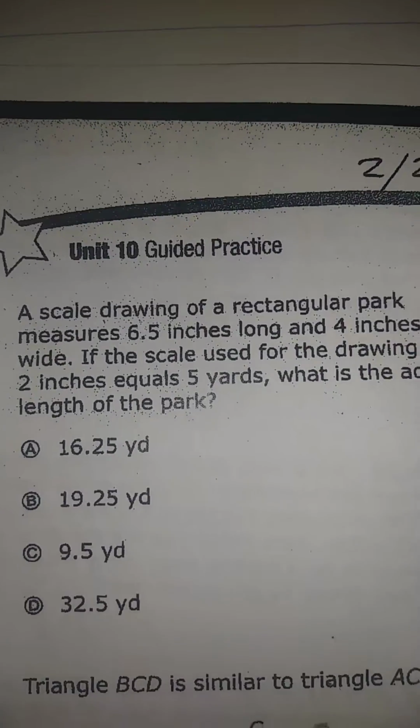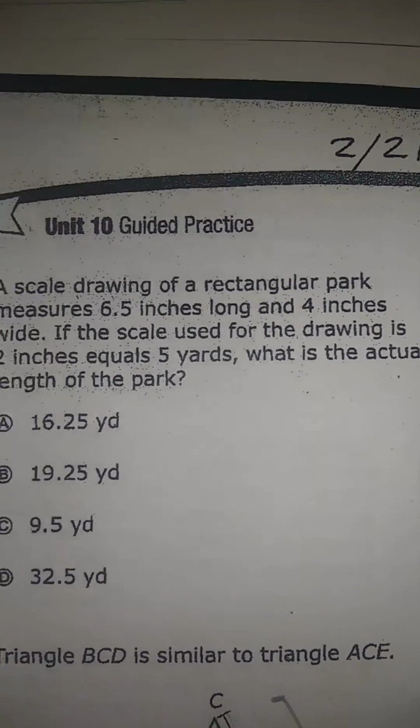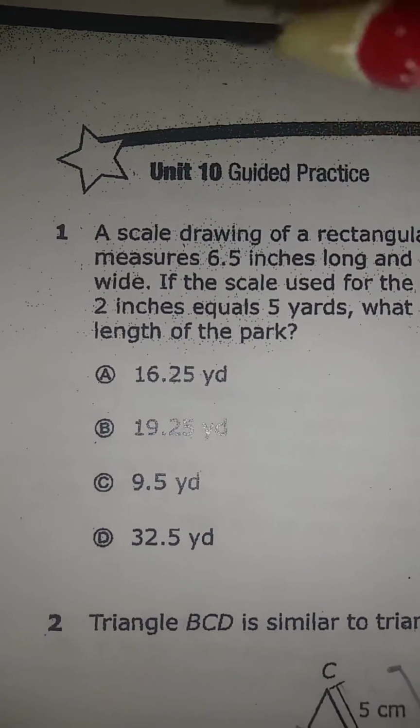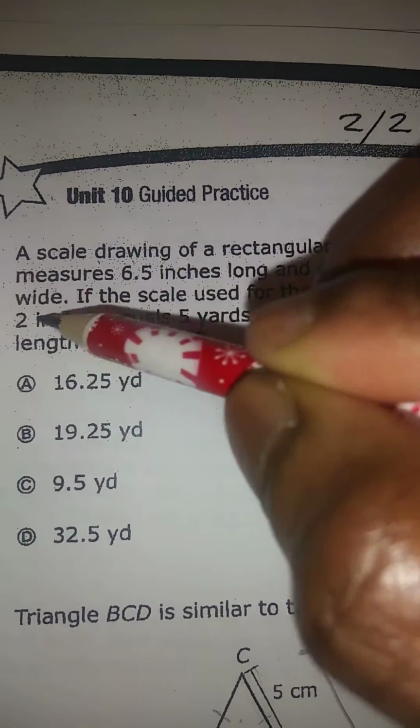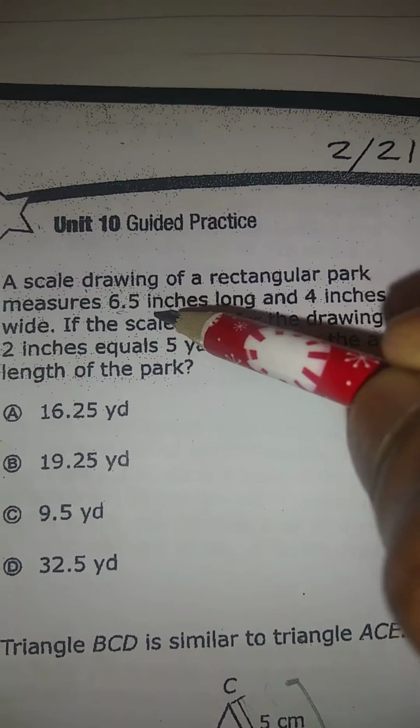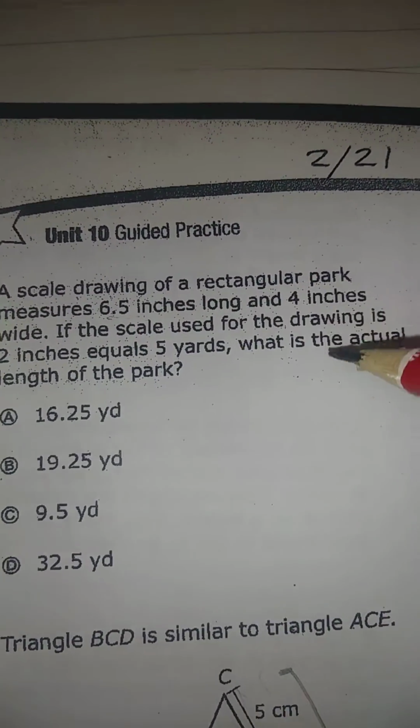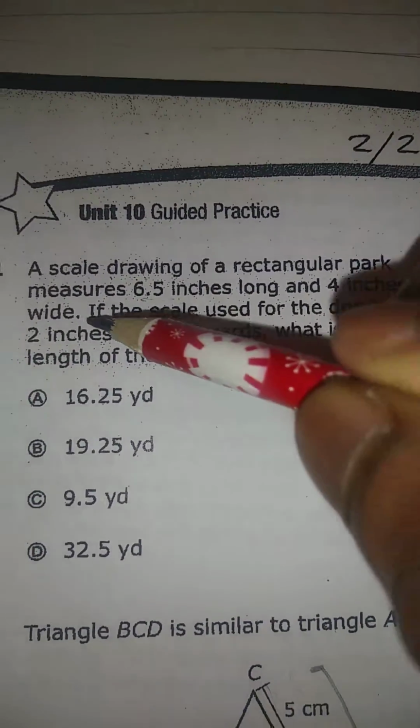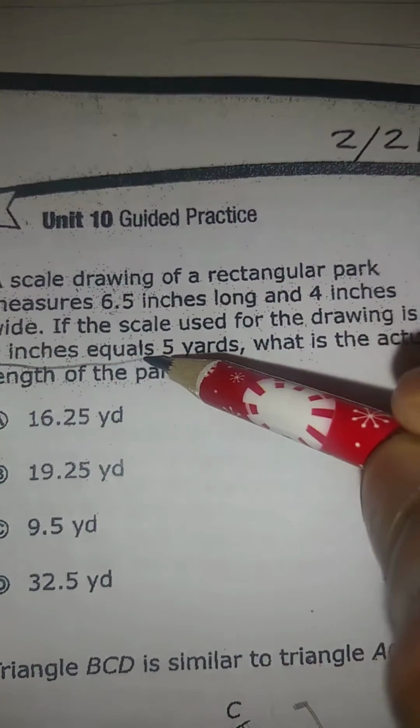Okay, so now the scale used for drawing is 2 inches equals 5 yards. So that is the drawn out scale. So we want to know what the actual park would look like. So it's 2 inches for 5 yards.